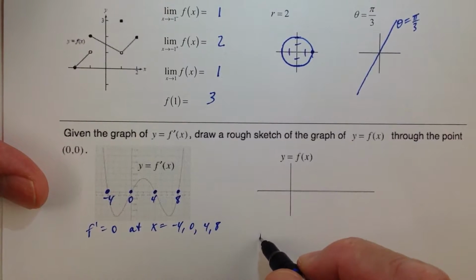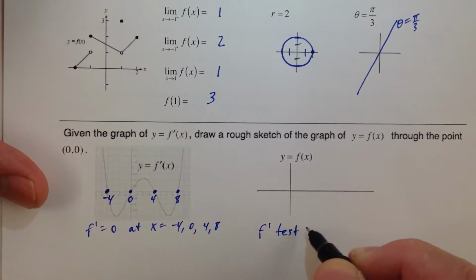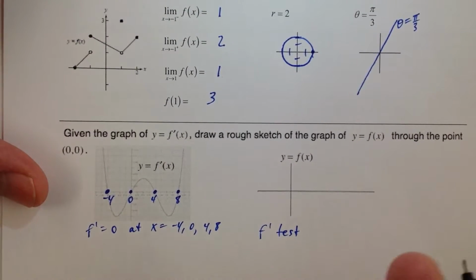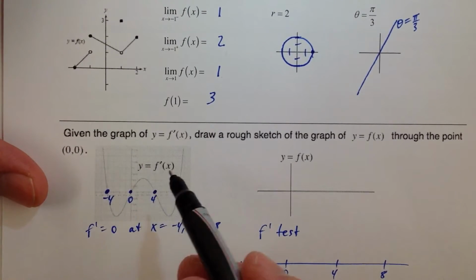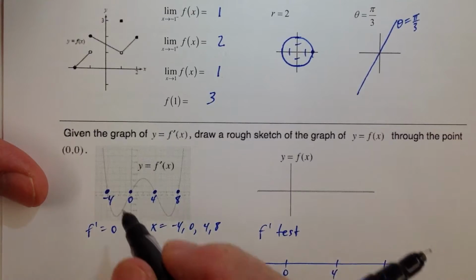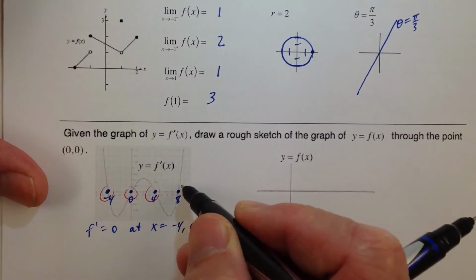But if I think about what I did back when I was graphing, if I had f of x and I found f prime and I found where f prime was equal to 0, what I did is I made an f prime chart. So if I make an f prime chart here based on the information that I see on the graph, it'll be easier for me to plot the graph of f of x. Okay? So we always want the graph of f of x once we find what f prime is doing, and so f prime is equal to 0 again at these 4 values.